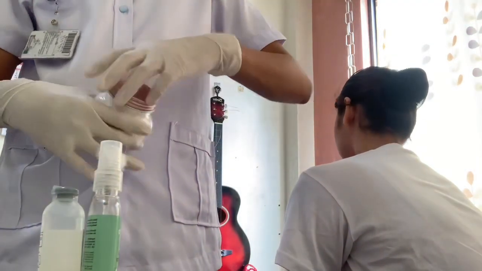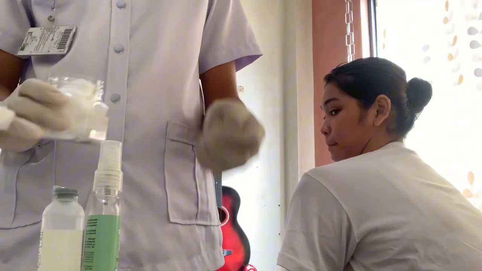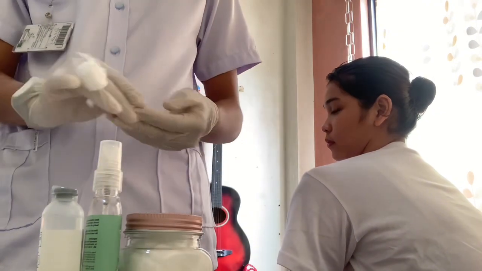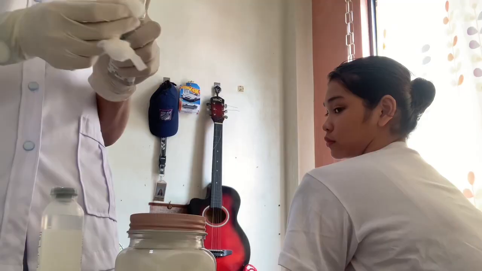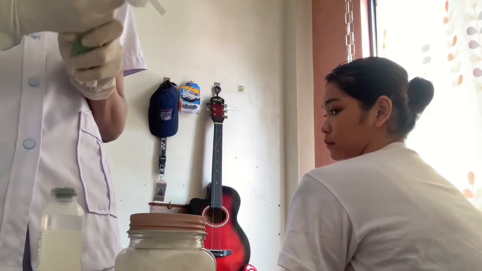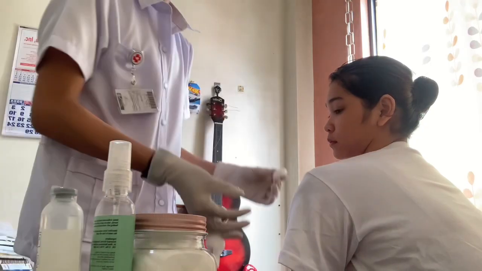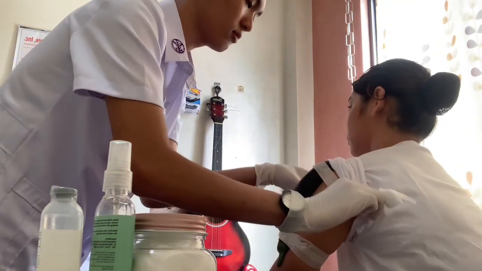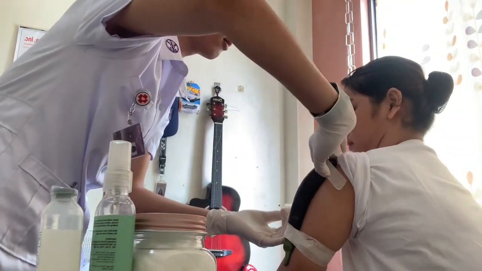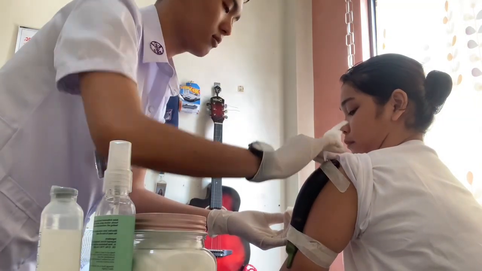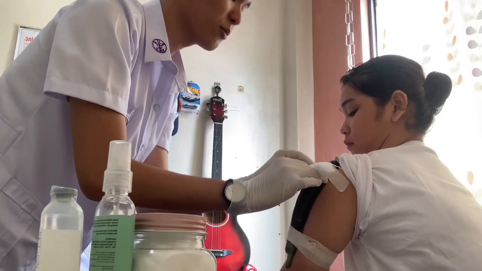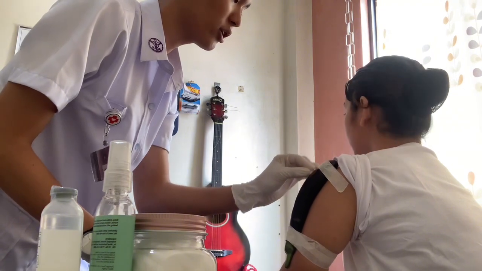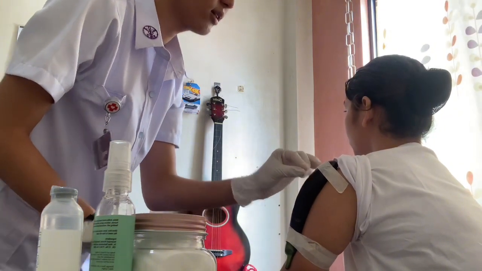Now apply a cotton ball soaked with alcohol on the selected site, from circular outward for about 5 centimeters or 2 inches. Then dispose.